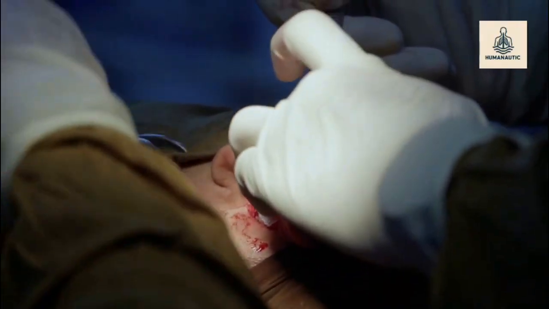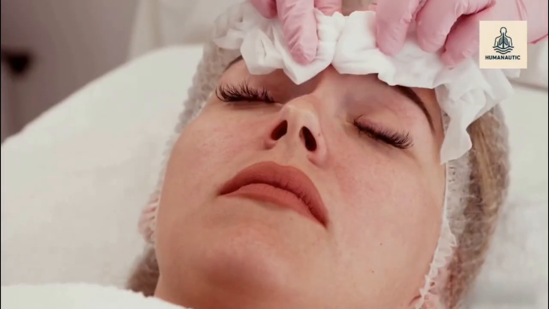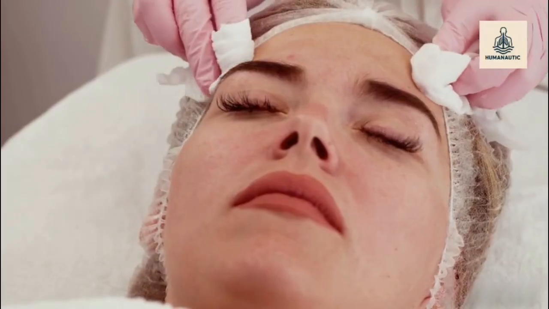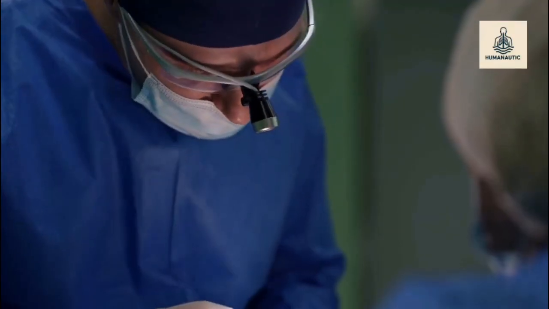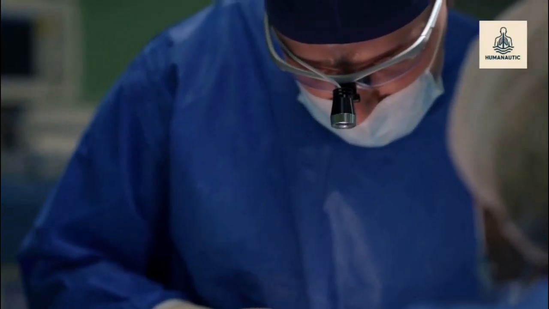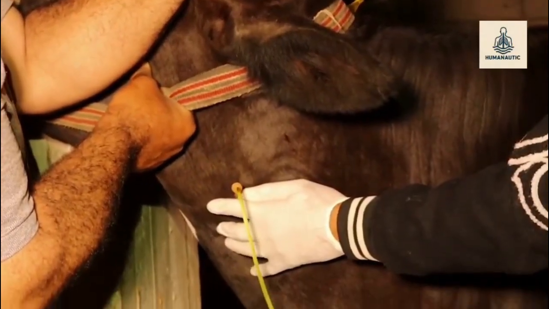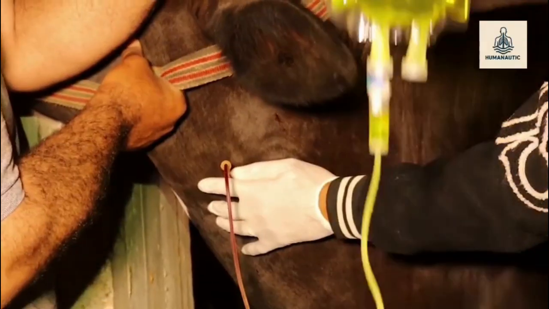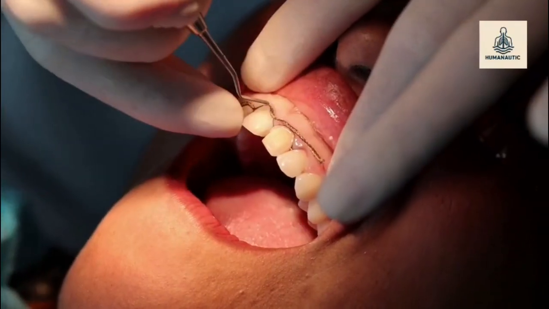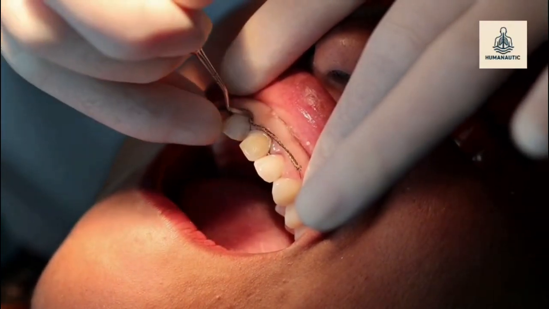Step 2. Dissection through soft tissue. The surgeon carefully dissects through the subcutaneous tissue and platysma muscle. Bleeding vessels are controlled using electrocautery or ligation. Blunt dissection is then used to separate the strap muscles, which are gently retracted laterally.